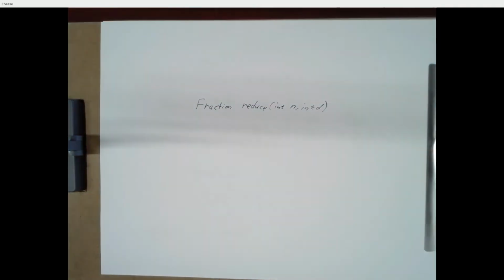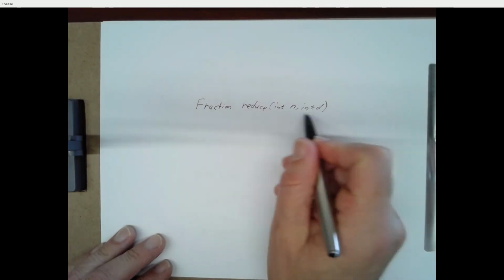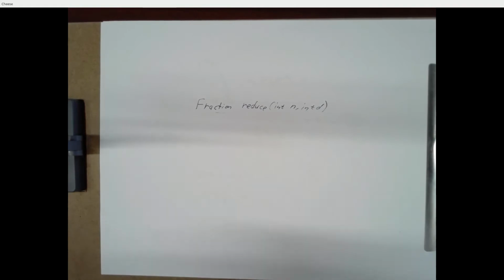So one thing I've seen people do is in their constructor or in their math routines, they figure out the numerator and denominator, and then they call this reduce function, and they have it return a fraction, and then they pass that fraction back. That's really way more than you need to be doing.